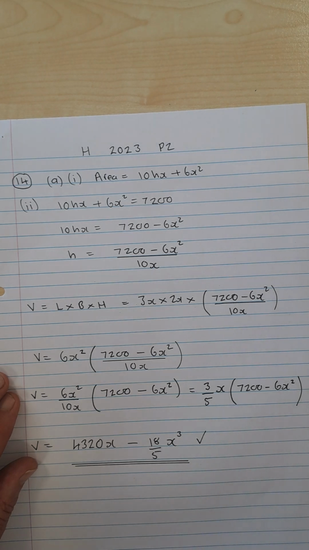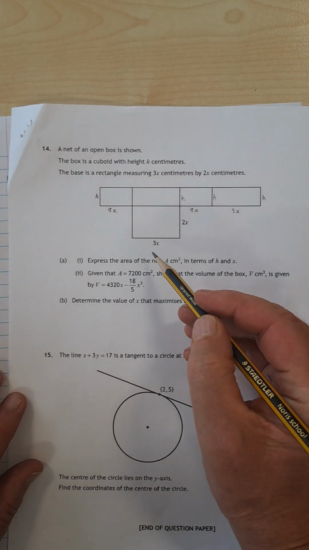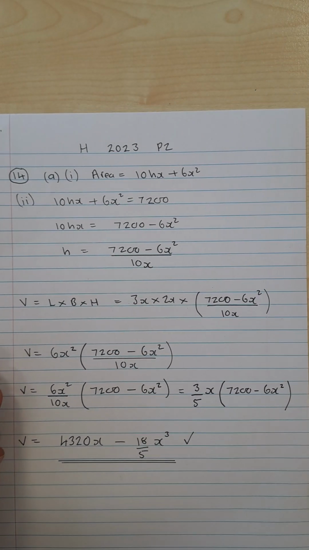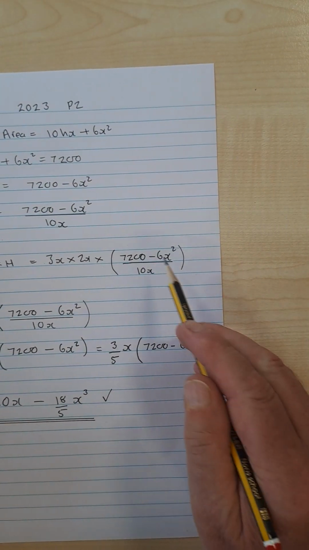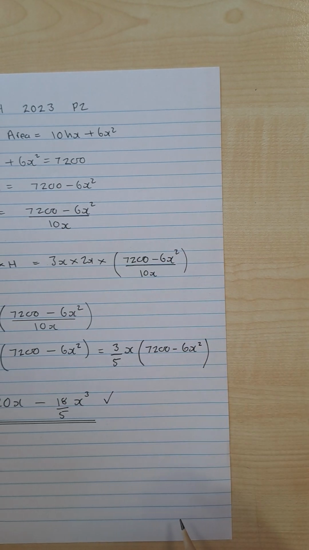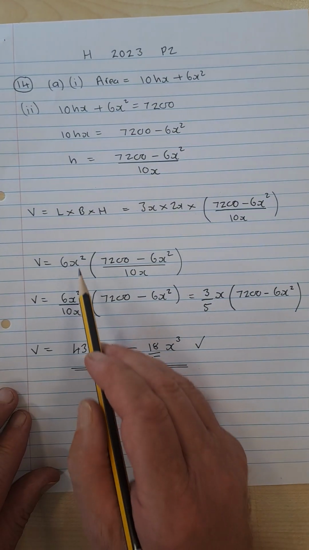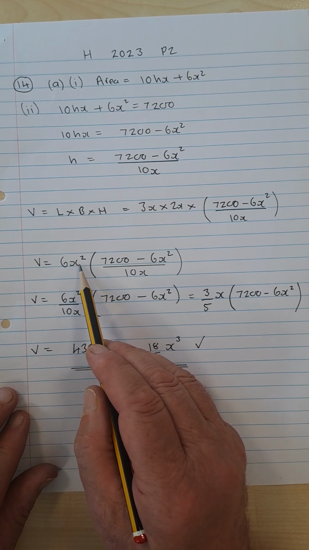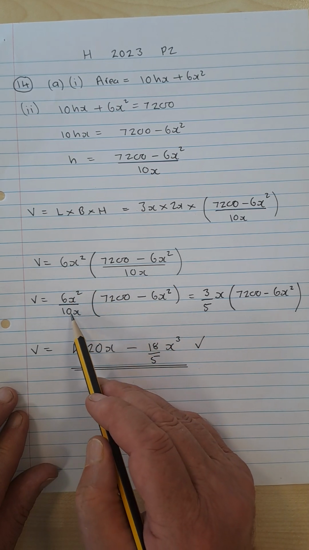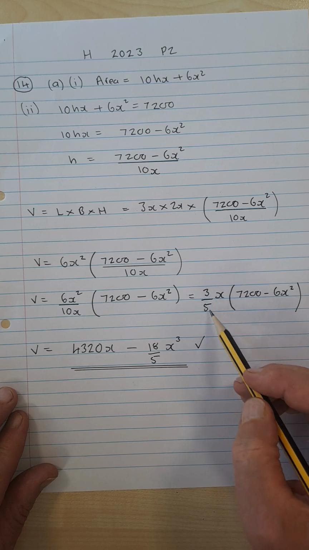So the volume of the box will be length times breadth times height, 3x times 2x times h, and we know what h is now. It's 7200 take 6x squared over 10x. And what I did here is I moved the 10 over to here and simplified that to 3/5.